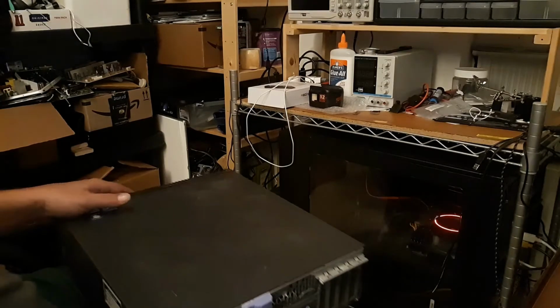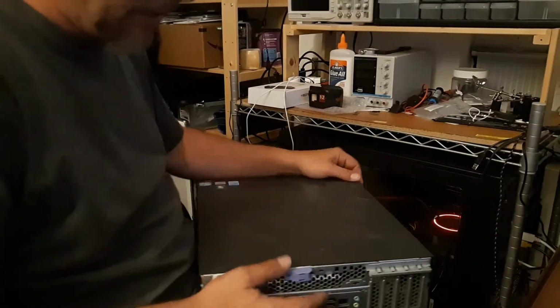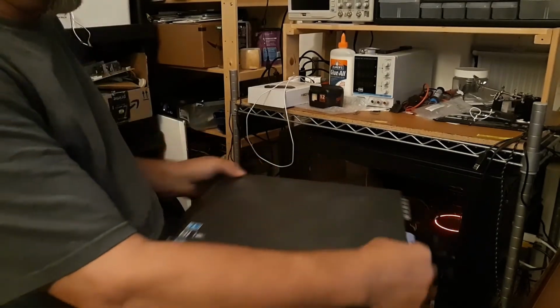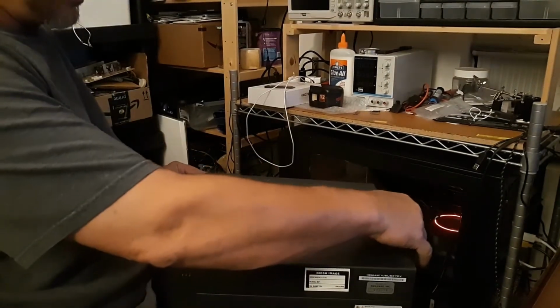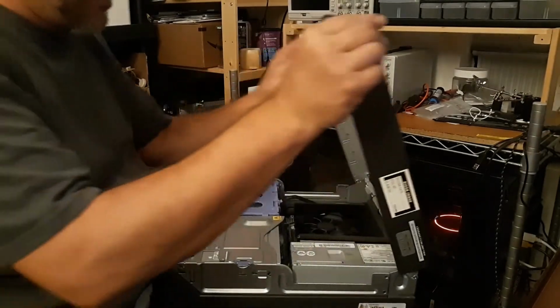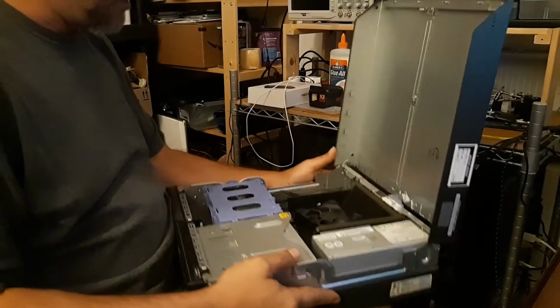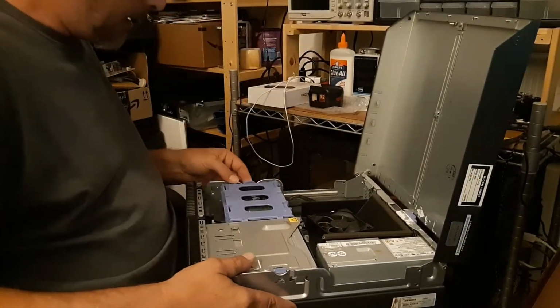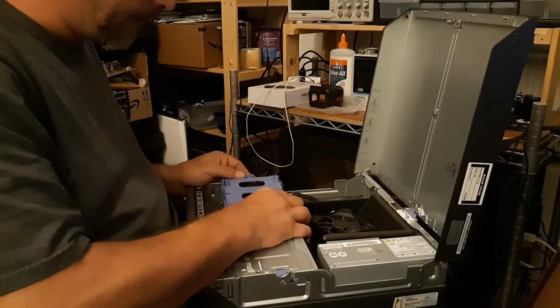Alright, so you guys can see this. You should be able to. You push this in and then you can lift this up. And then here's the hard drive.